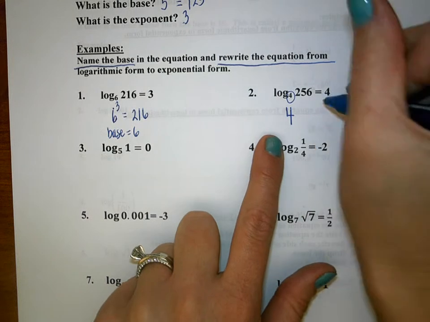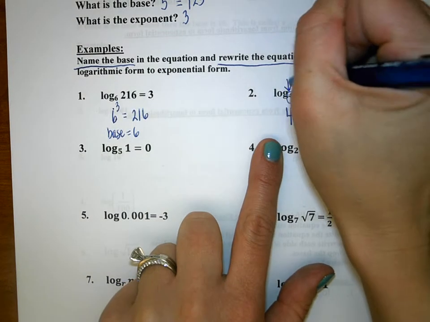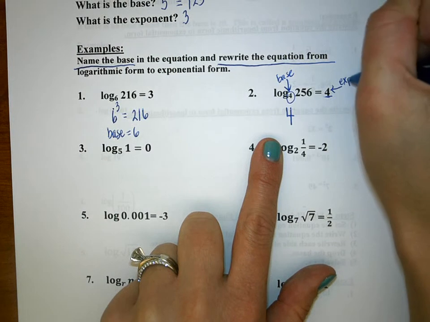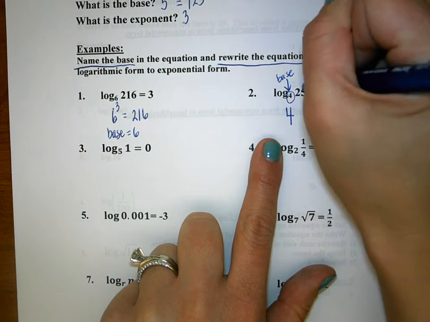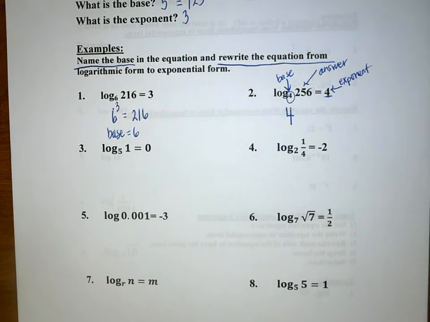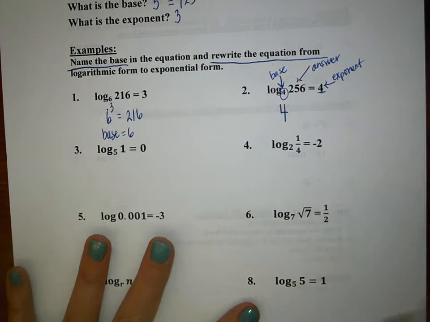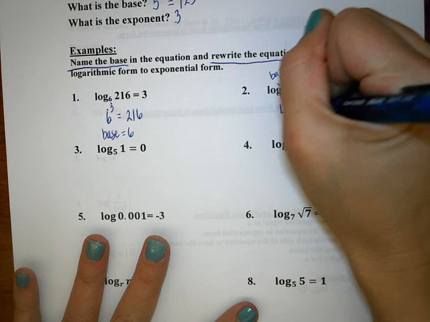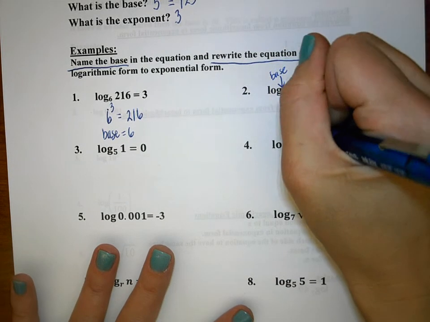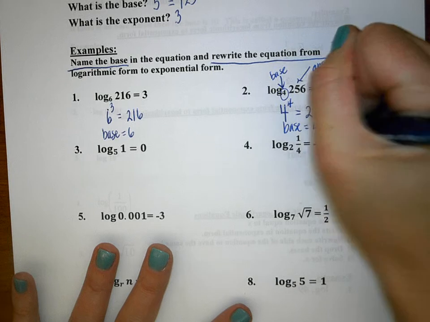And then your exponent, so that is your base. This number is our exponent. And this one is going to be your answer. Oh, the answer's already there. Exactly. So this is going to be 4 to the fourth power equals 256. And my base equals 4.